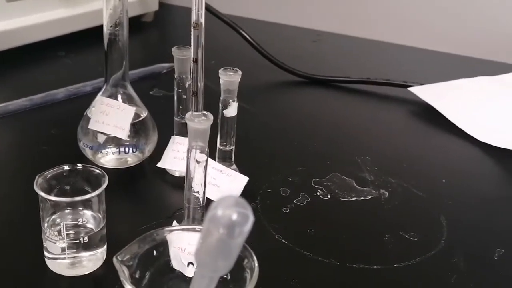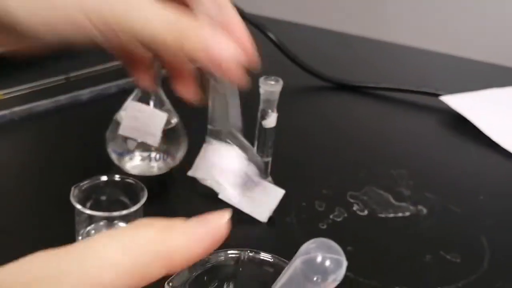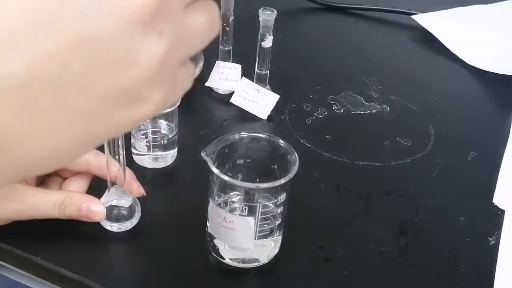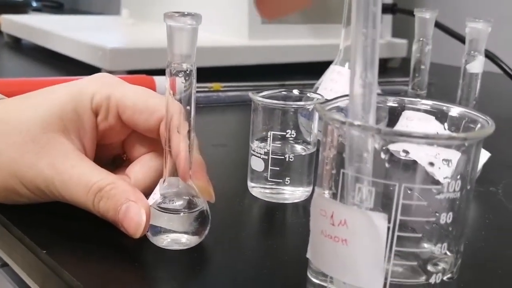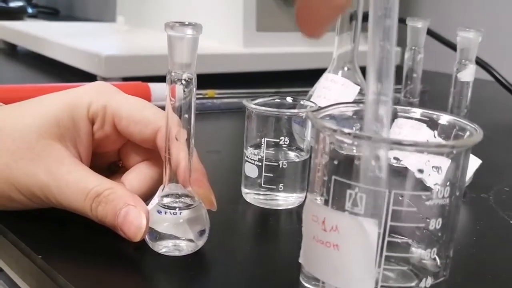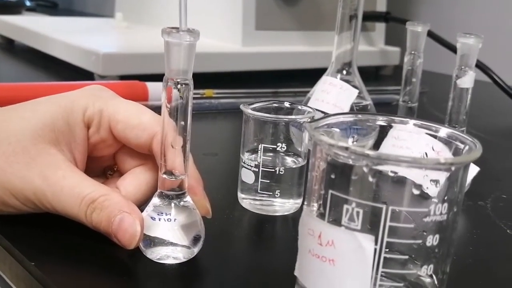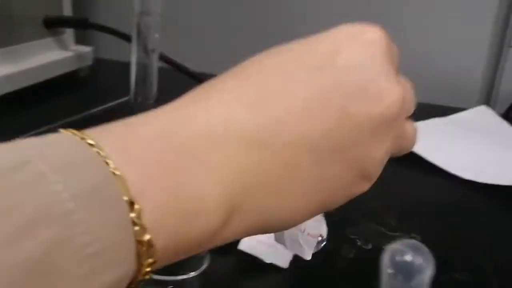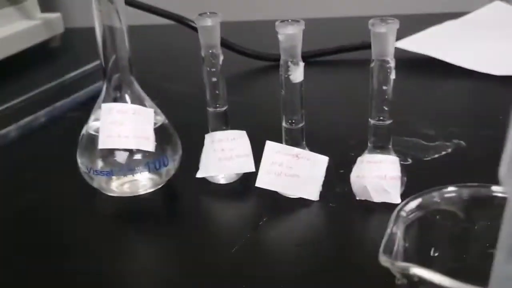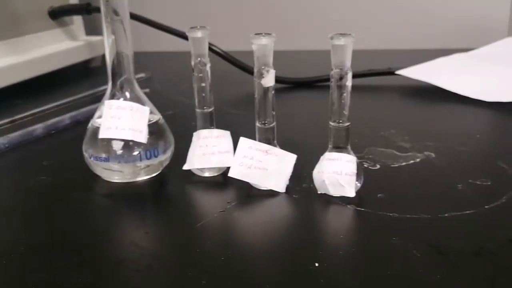So 0.5. Okay, now we have prepared the fourth calibration solution, and all the calibration solutions are prepared in order to measure the UV absorbance for them and calculate the absorptivity from the calibration curve.